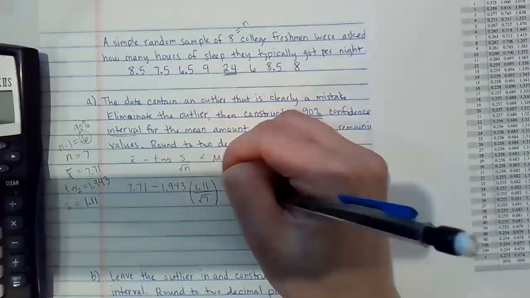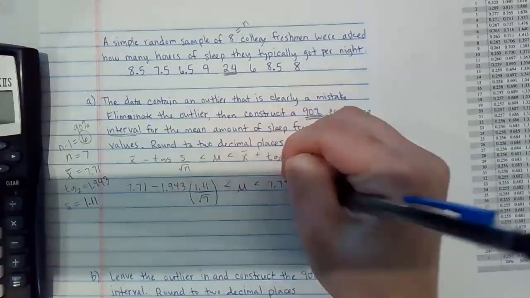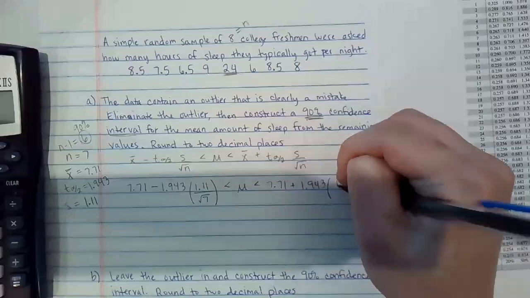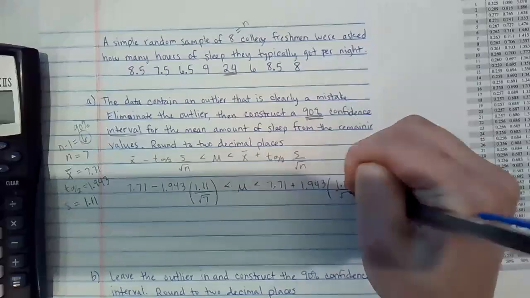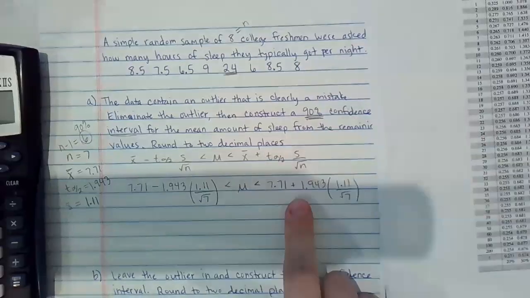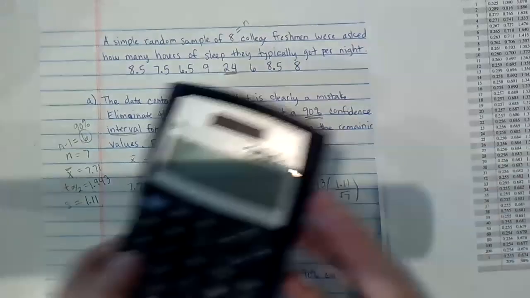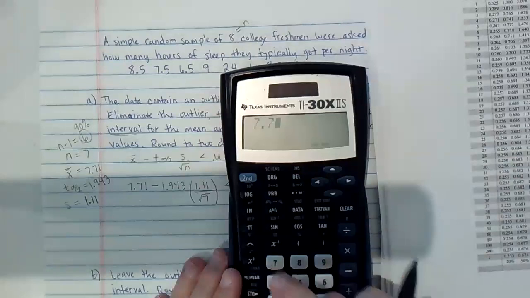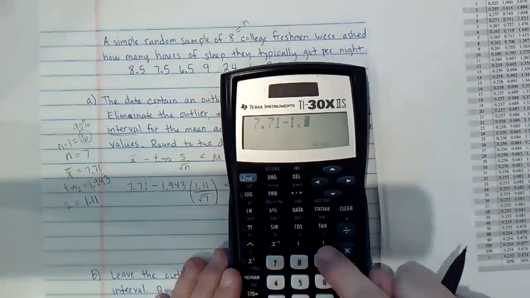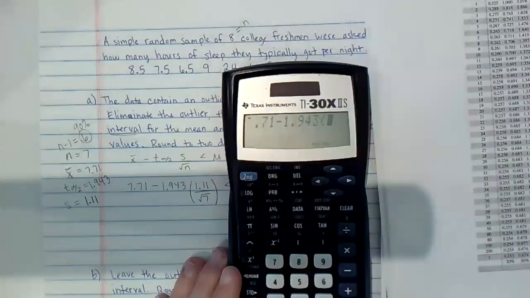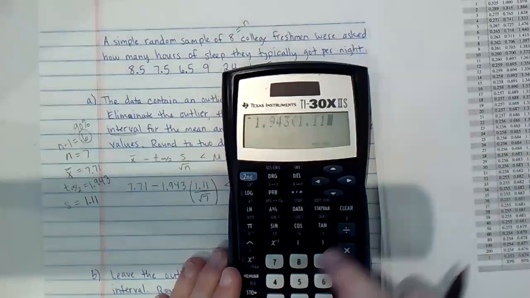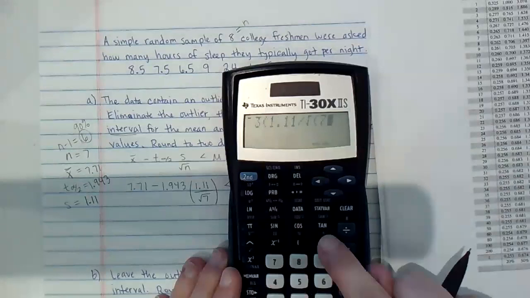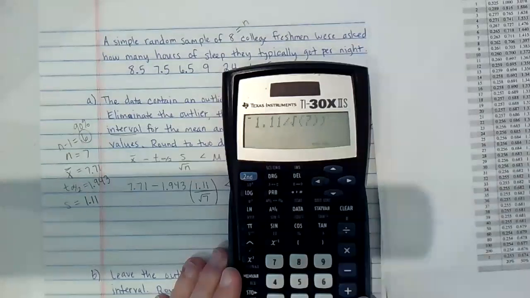And then, of course, we want the exact same thing on the right-hand side, except now we're going to add. I'm going to rewrite this, and instead we're going to put a plus sign. So now I'm going to go to my calculator. Let's go ahead and type this in. 7.71 minus 1.943. Open my parentheses, 1.11 divided by square root of 7, and we close our parentheses twice.